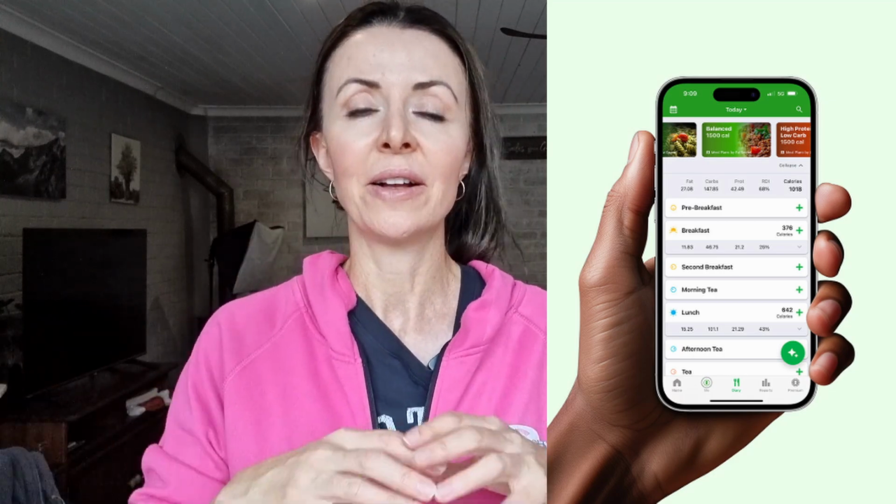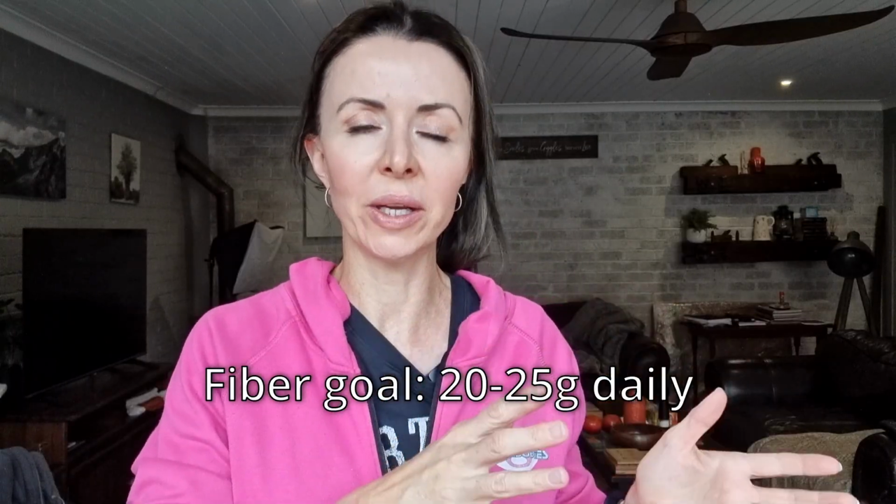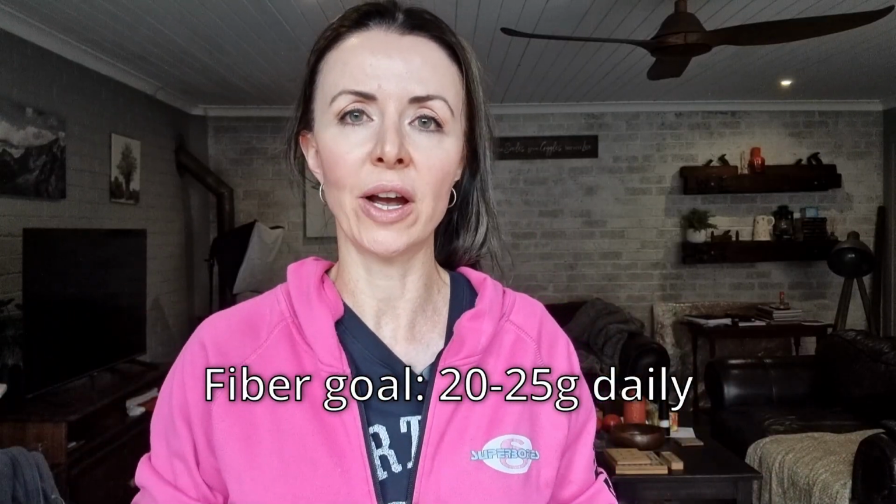And I suggest you use a food tracking app and enter a whole lot of different foods in there and see what numbers come out. And then you want to hit your fiber goals. This is step number 3. Aim for at least 20 to 25 grams of fiber a day. I know that's a lot. It does sound like a lot. It is a lot, and it is difficult to hit.